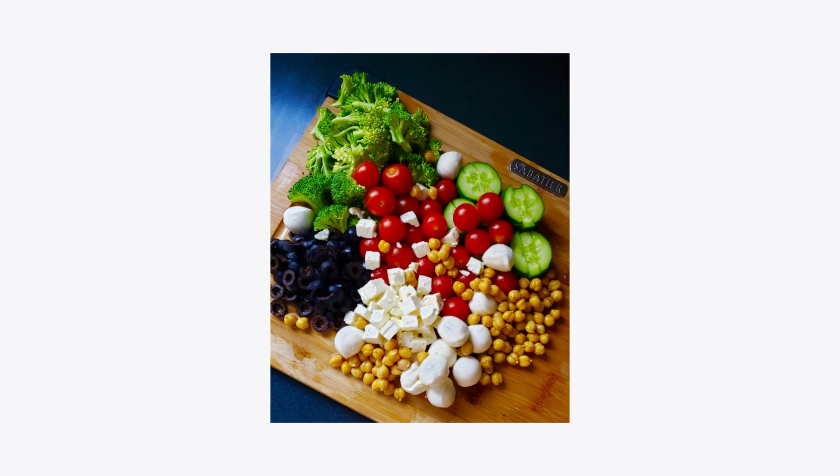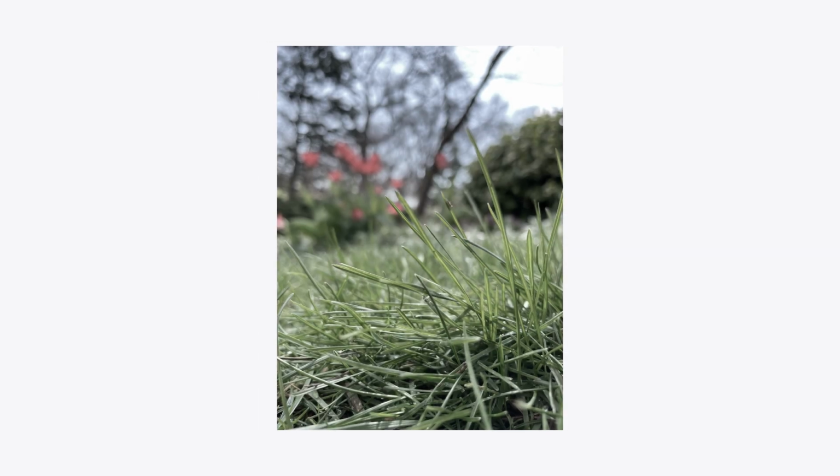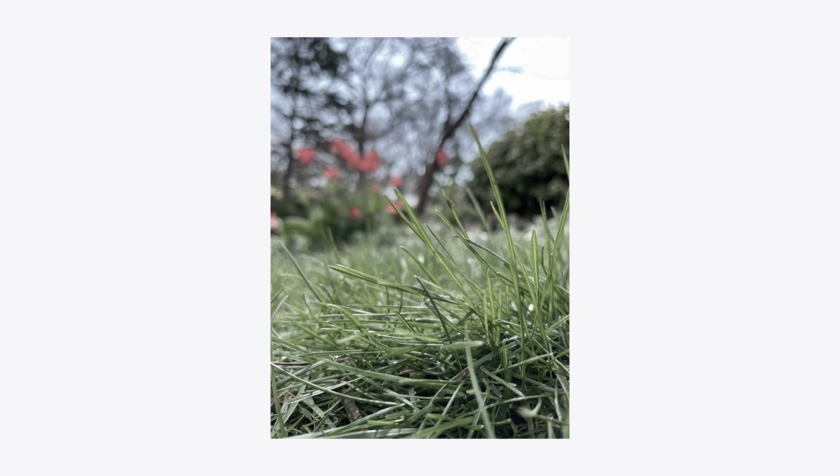This tool should especially be used in moderation. Colors that aren't saturated to a natural level will quickly be perceived by the human eye, and this is just going to make your image look unnatural.